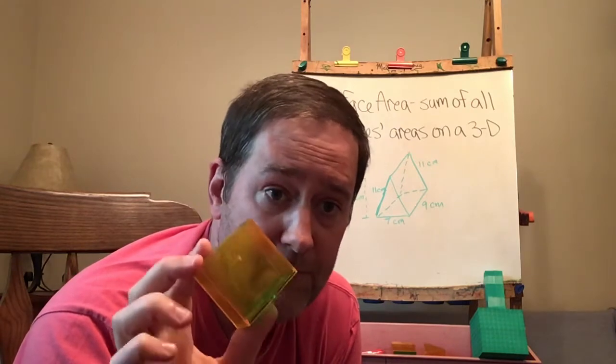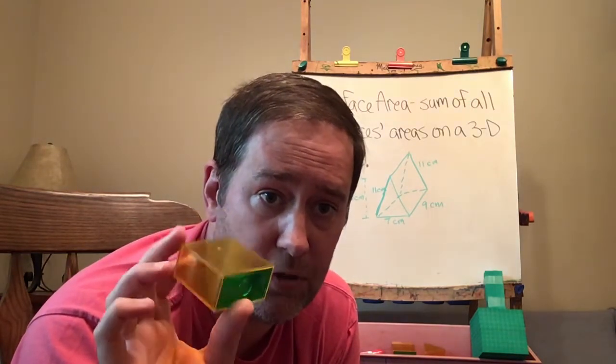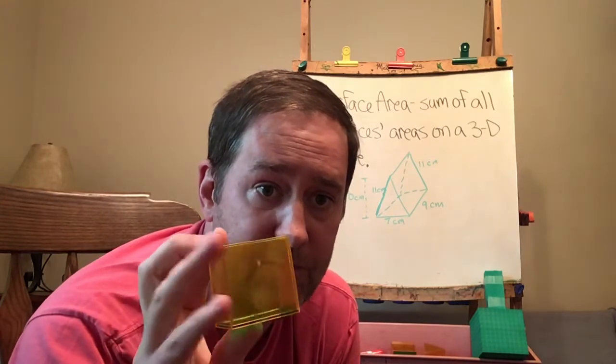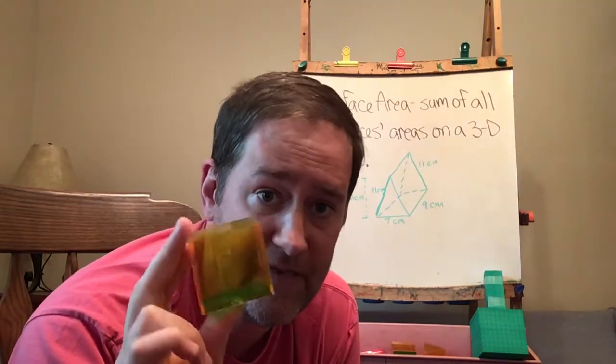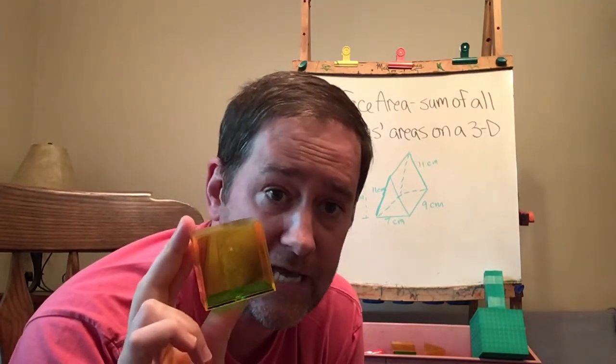But for this problem, it's a rectangular prism because there are two congruent bases, the one here on the bottom and the one on the top. And then, of course, there's always going to be rectangular, or it could even be square, faces. They're called lateral faces on the side, okay?